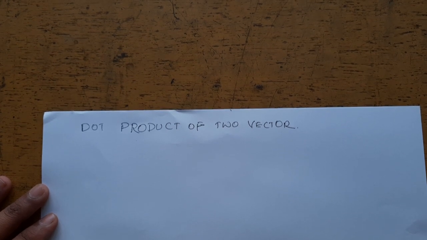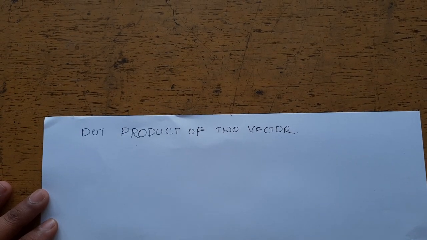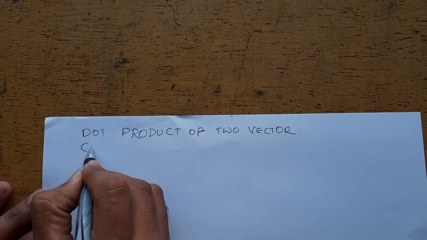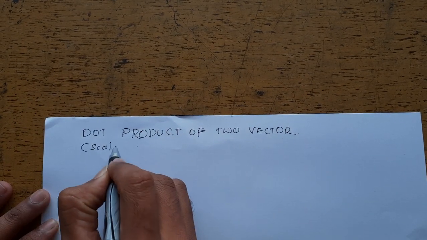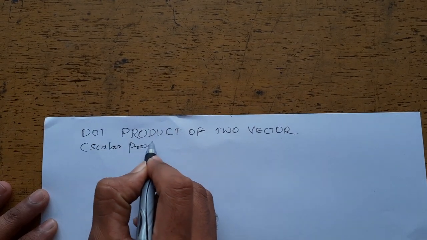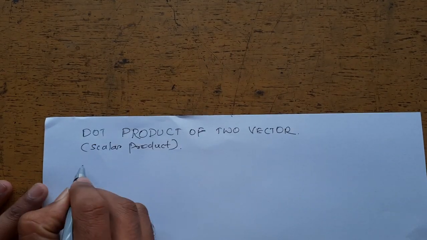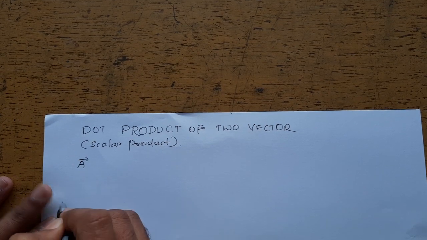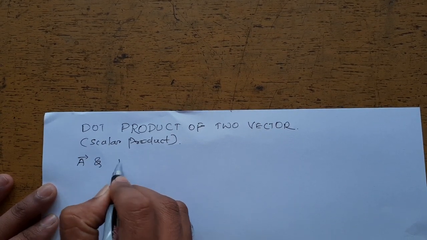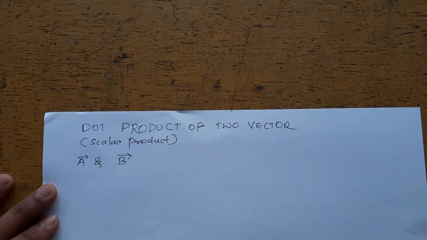Dot product of two vectors. This is also called scalar product. Let us consider A is one vector and B is another vector.